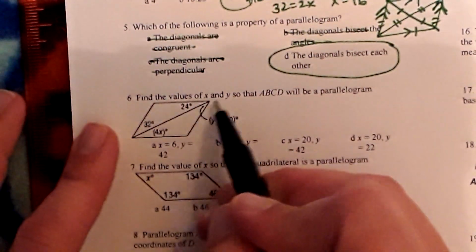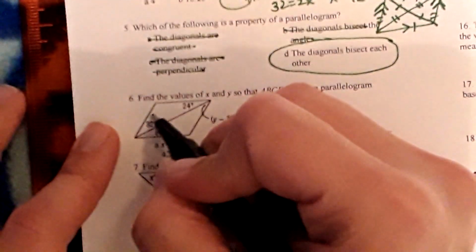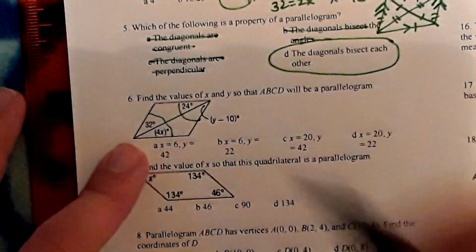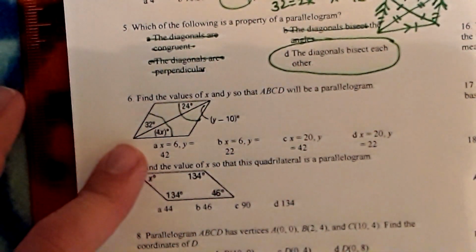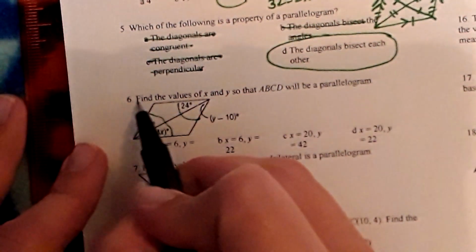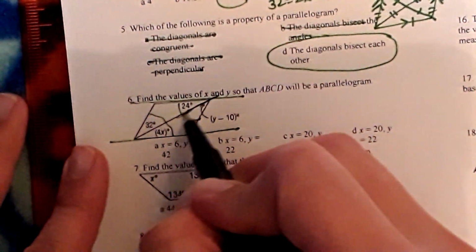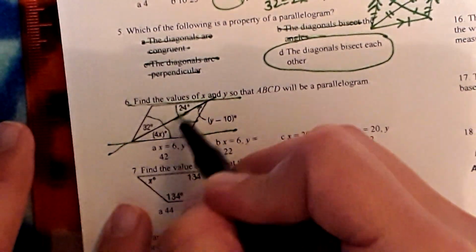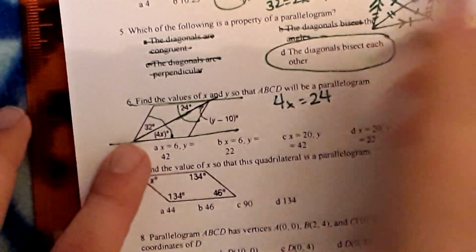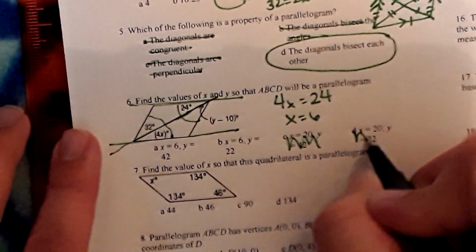Find the values of x and y so that ABCD will be a parallelogram. In a parallelogram, the opposite angles are congruent. So this entire angle here is equal to this. So let's see what else we have. This line is parallel to this one. We also have a transversal here, meaning that alternate interior angles are congruent. So I can set 4x equal to 24 to solve for x. So x equals 6. That means I can cancel out c and d.